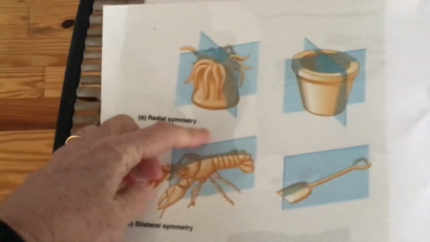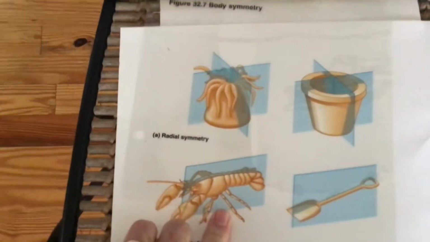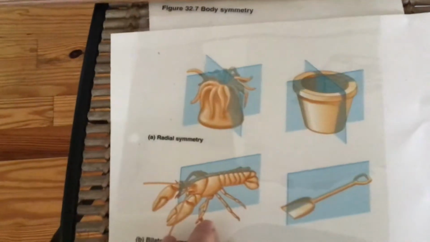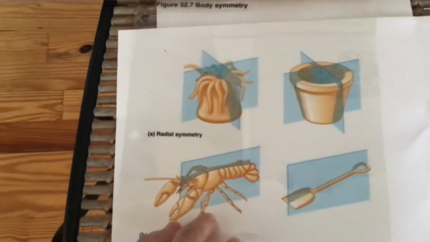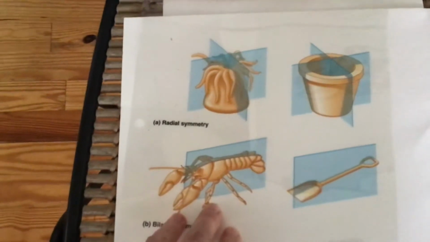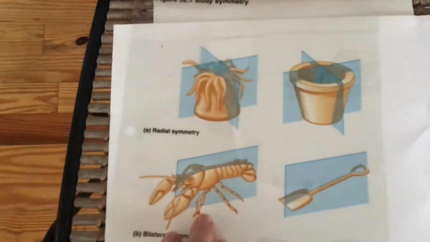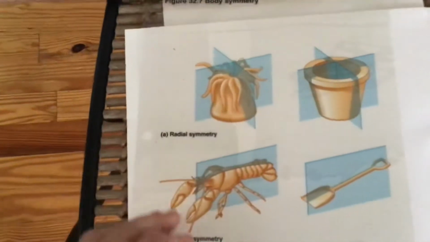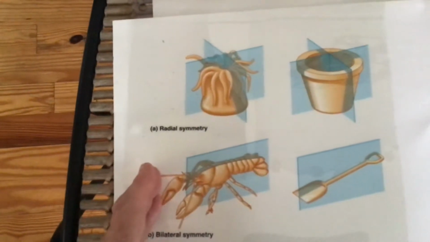So dorsal is the top, and ventral is the bottom. A lot of times they'll refer to, say, internal structures as dorsal or ventral, so that you know in the body orientation where it's located. Of course, lateral is on the sides, either left or right. Anterior is the front.